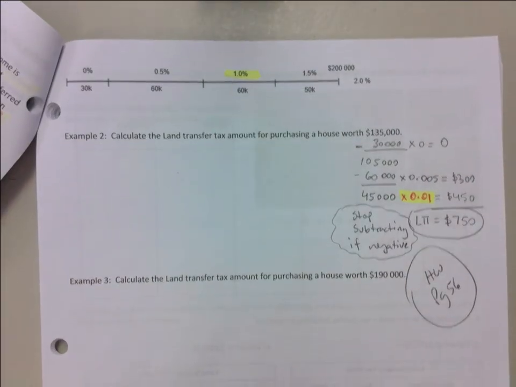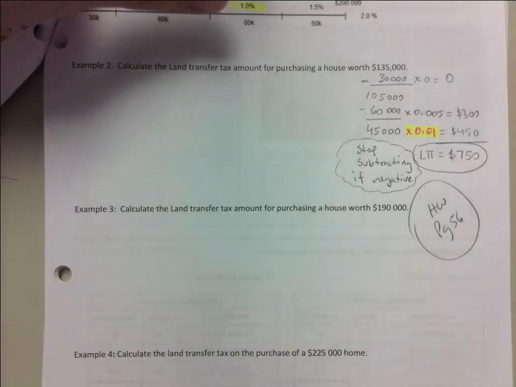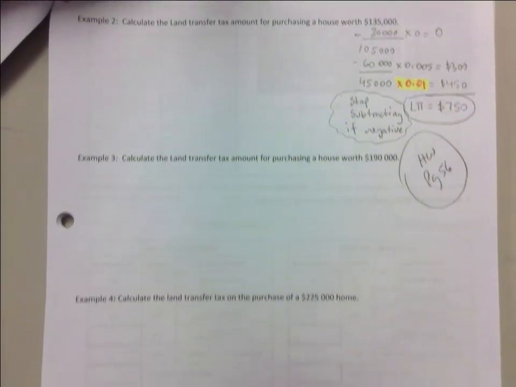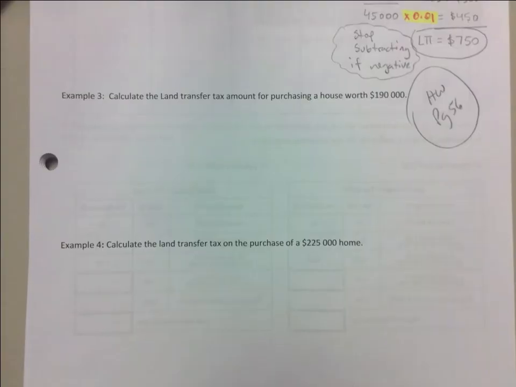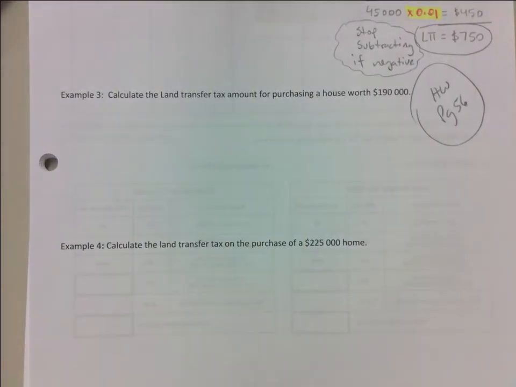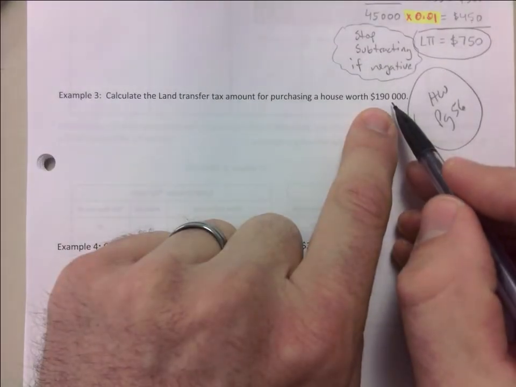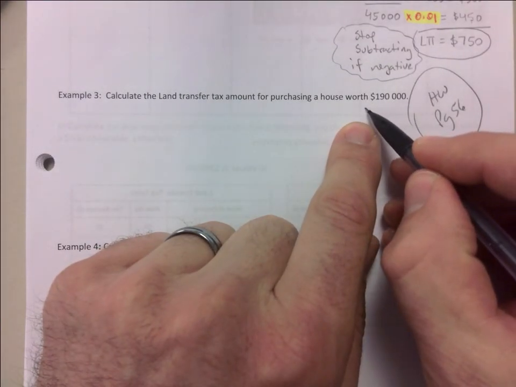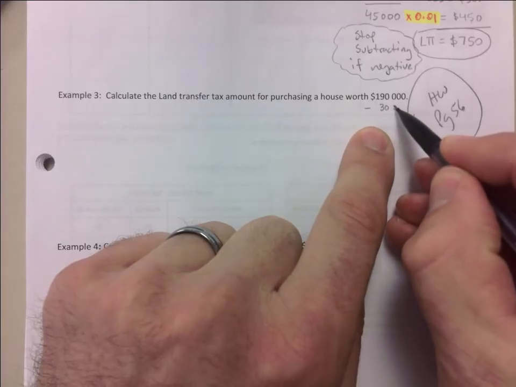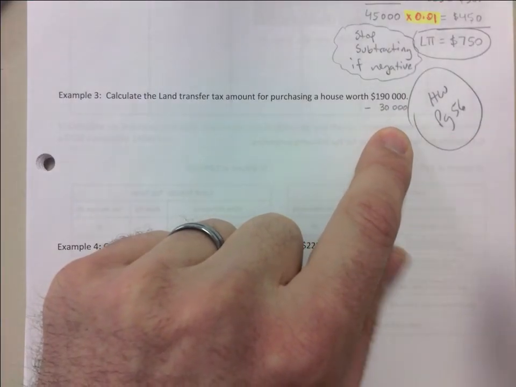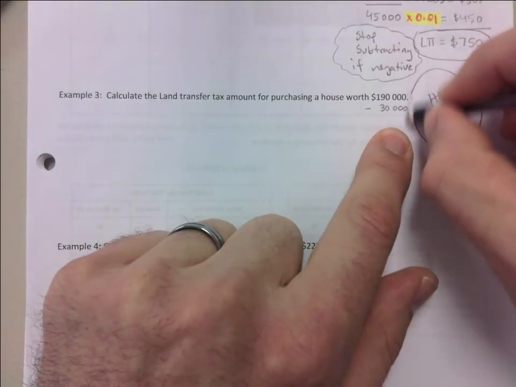I'll do a couple more here with you before we do the AC. So this is your golden opportunity to get this before you have to actually show me how much you know. 190,000. I'm going to take away the 30,000. I got to get rid of the homework for now.